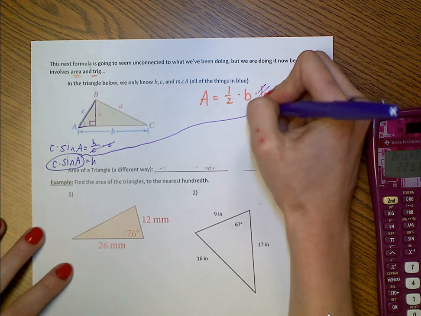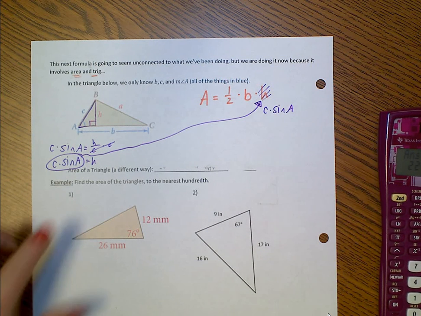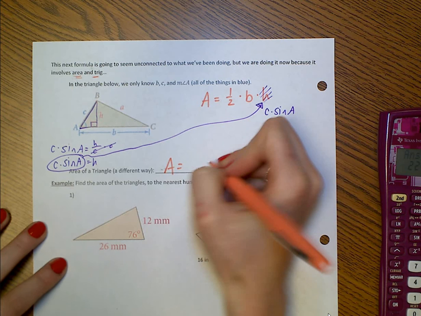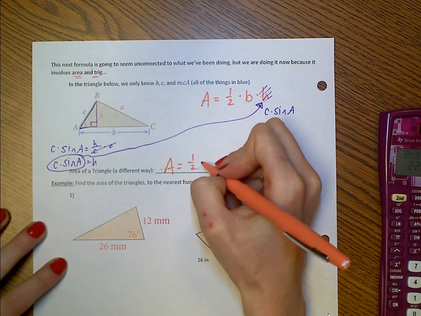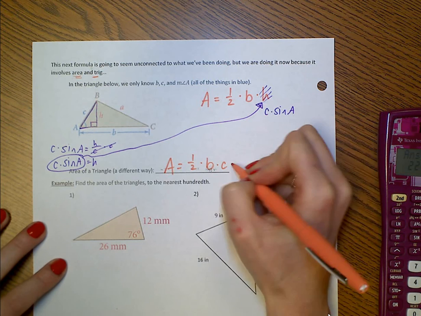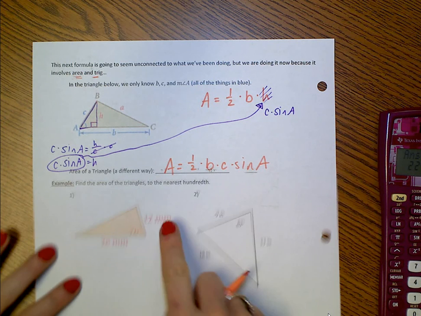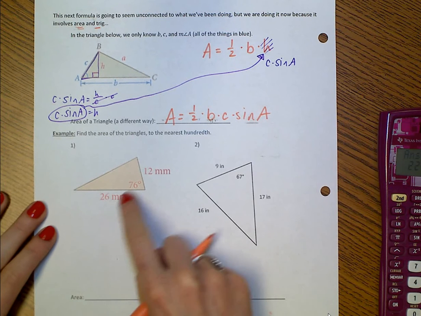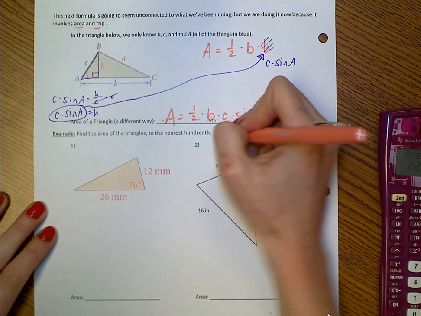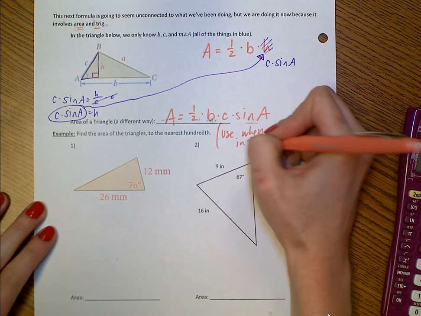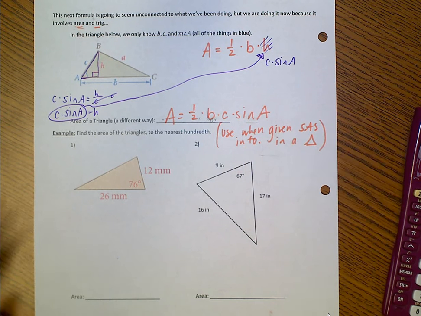Okay, so let's rewrite it. This is a formula that is going to come in handy for you on these two problems at the bottom. So they're going to say 1/2 times b times c times the sine of A. This formula works, you guys, when you're given the information on a triangle in the order of side, angle, side. So I'm going to write a note. Use when given side, angle, side info in a triangle. Sounds weird. Here's how you use it, okay?